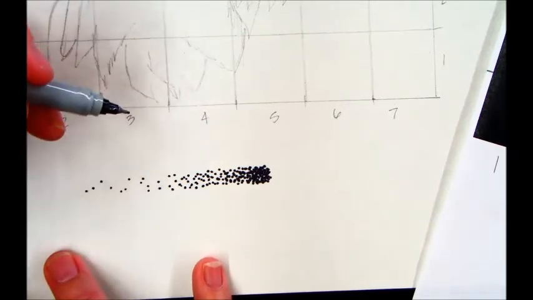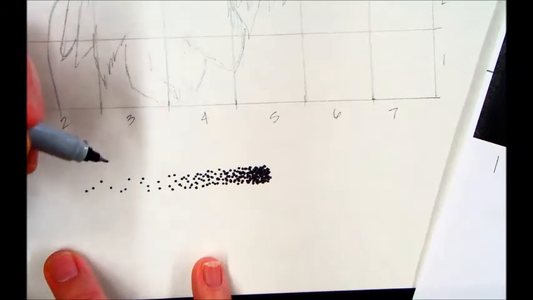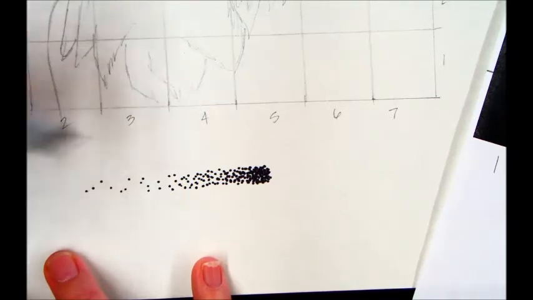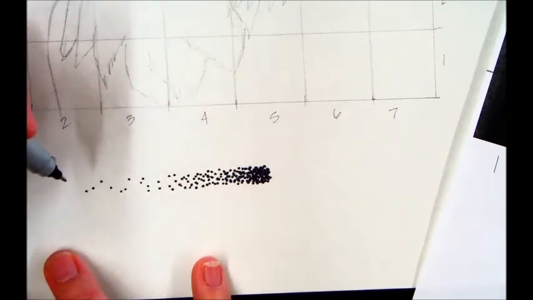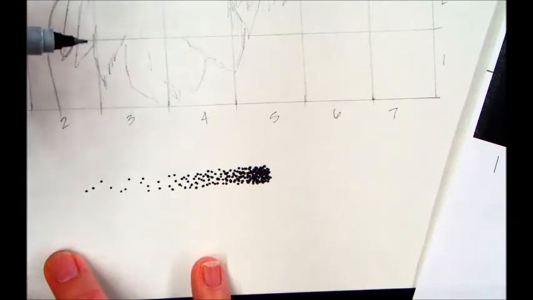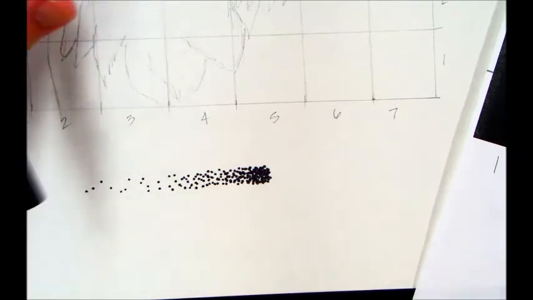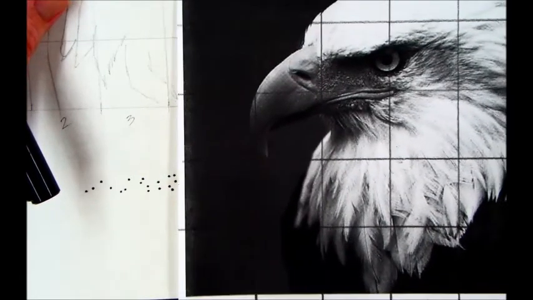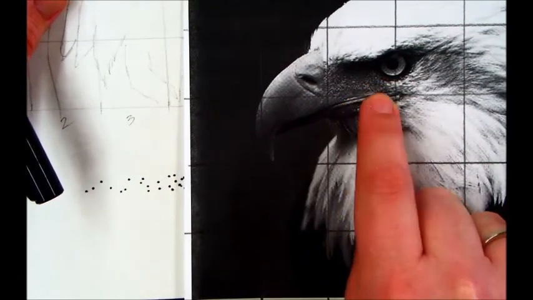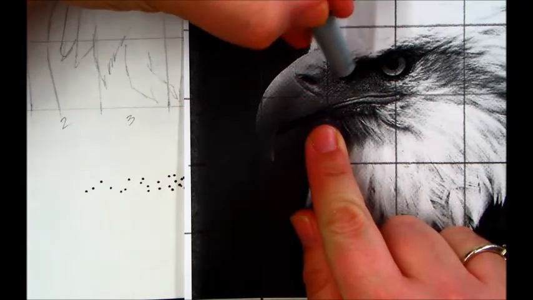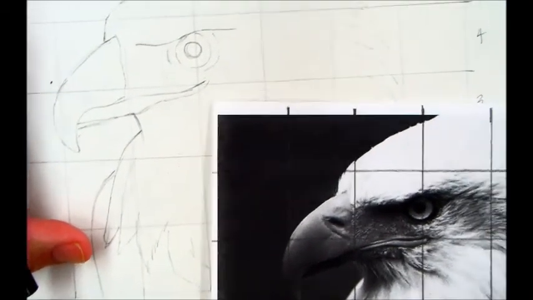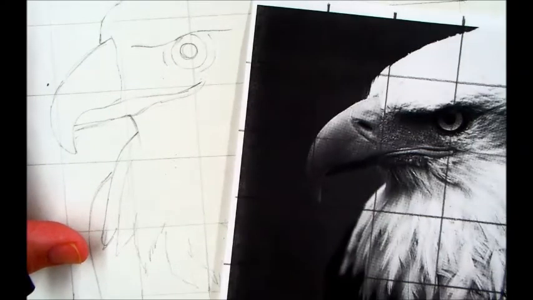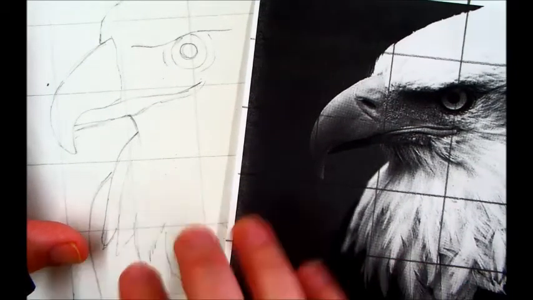A rule of thumb to keep in mind as you're working: you can always go back in and make things darker. You can always go back in and add more Sharpie, but you can't erase this, as it's permanent. So when in doubt, keep it light, and you can go back in later and add more if you feel like it needs more. On my photograph here around the eagle's eye, you really see gradation. You see it go from dark to light right in here. Let me show you how to do that up here on the eagle's eye.